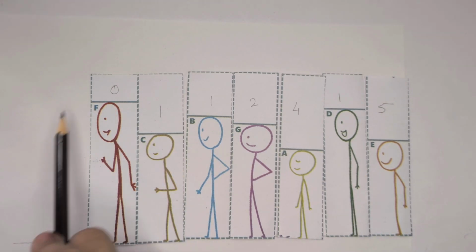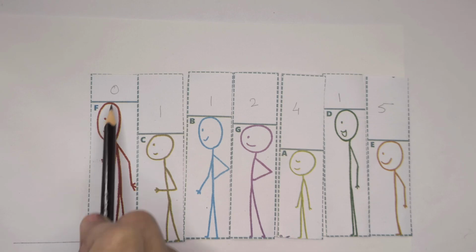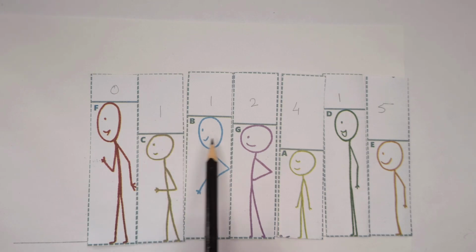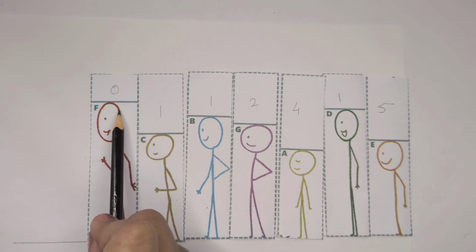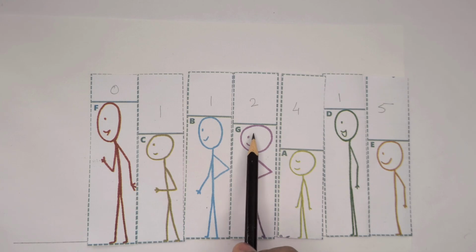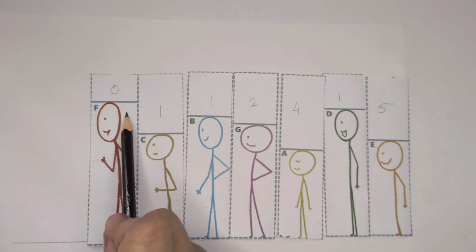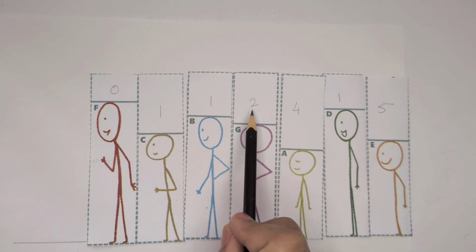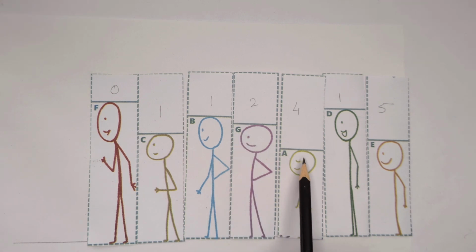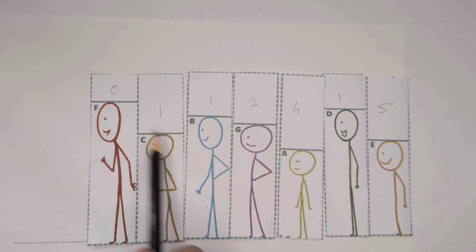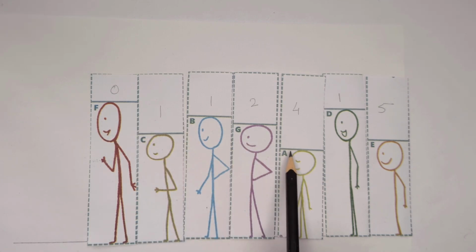First one, nobody in front of him is taller, that is 0. For him, just one person is taller than him, so 1. For him also, this one is taller, so he can put 1. For G, he can put 2 because the first and third persons are taller than him. So he has to say 2. For A, he has to say 4: 1, 2, 3, 4. If you keep the scale, you can see A is shorter.